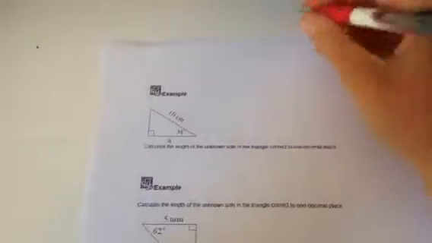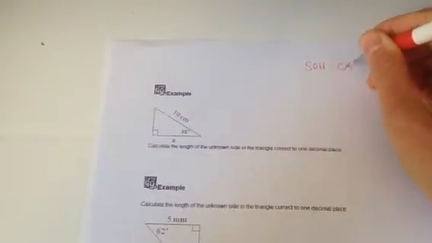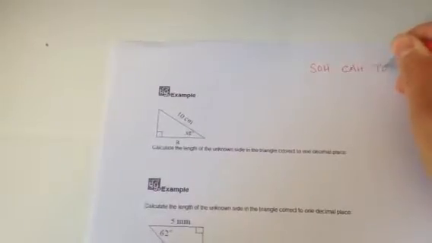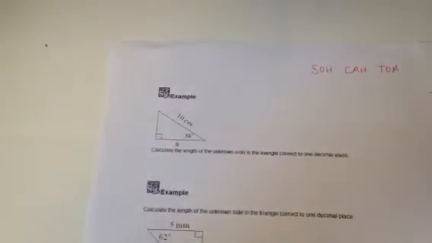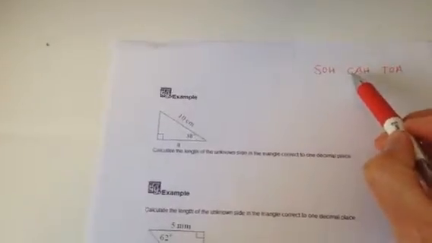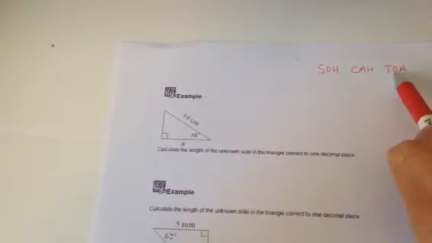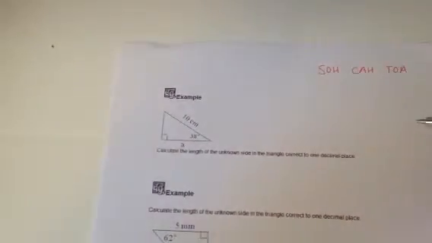Okay, so this is 6.1. We're using our primary trig ratios, that SOHCAHTOA. Remember that SOHCAHTOA helps us to remember what the ratios are. So sine is opposite over hypotenuse, cos is adjacent over hypotenuse, and tan is opposite over adjacent.